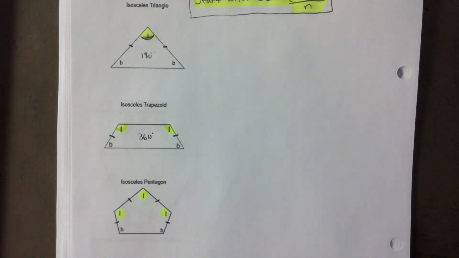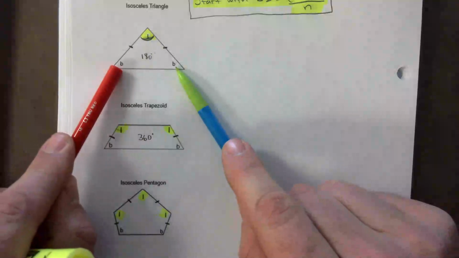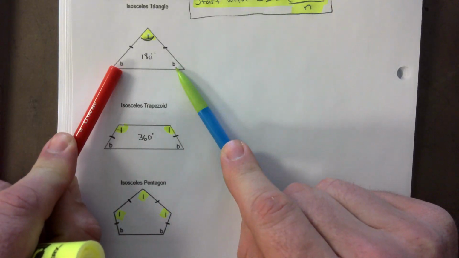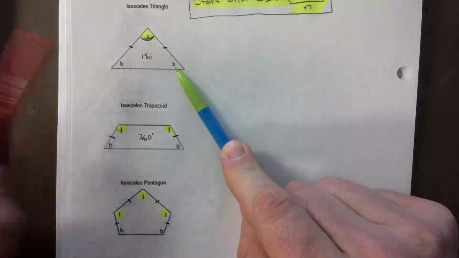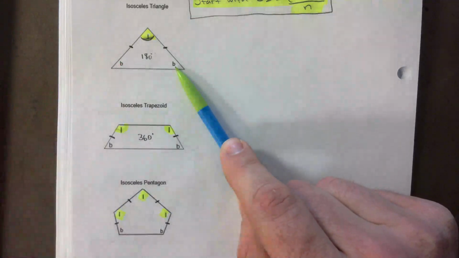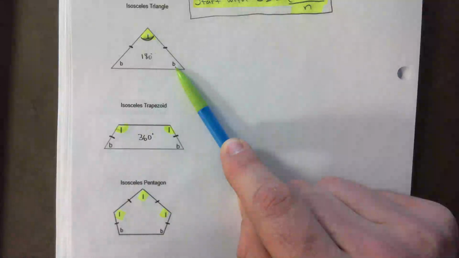Okay, you're seeing the pattern. And so please be careful on this one, listen carefully. I call this B, correct? This might be a different letter though when I give you questions. Just understand that, okay? I'm going to call it B because I kind of think of the base angles. Okay, that's all I'm asking for.